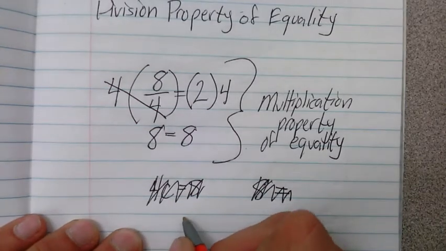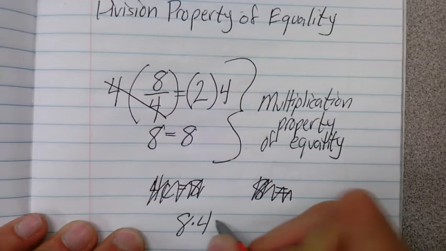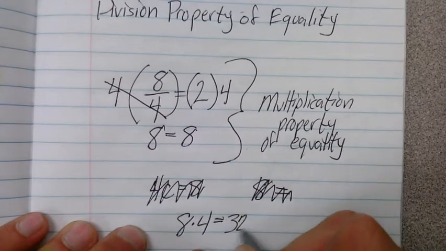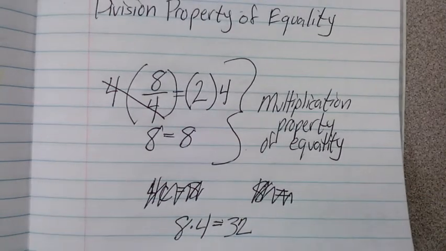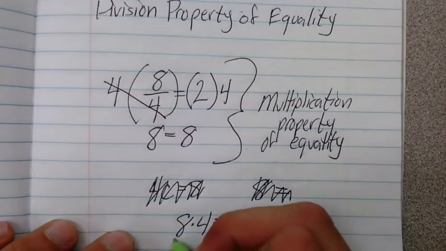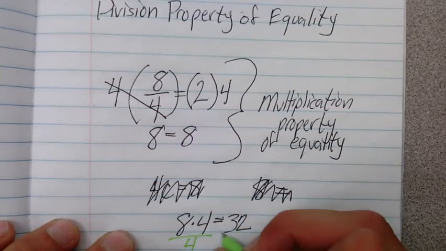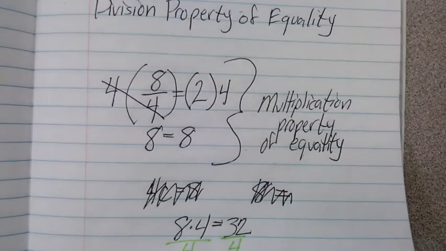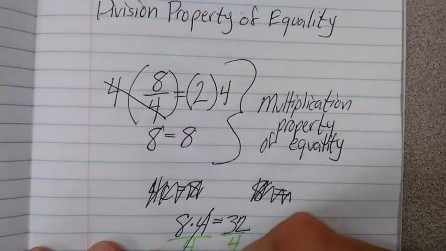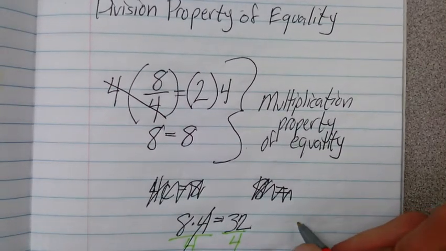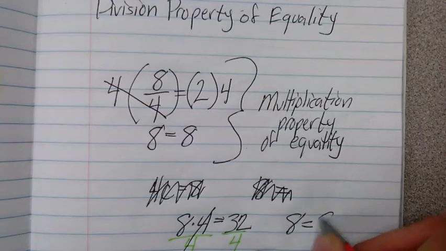If I have 8 times 4 equals 32, then I divide by 4. I divide by 4. That cancels, and that leaves me 8 equals 8.